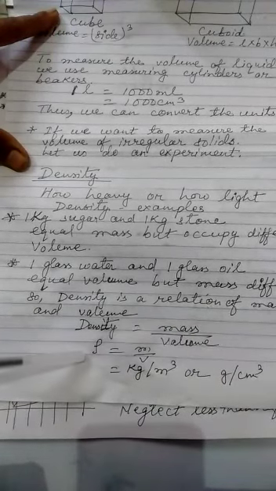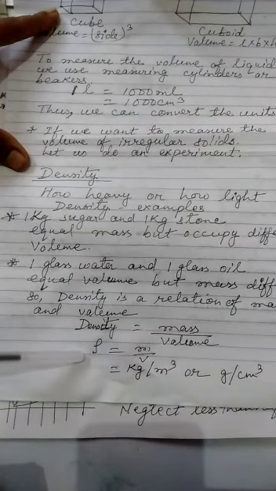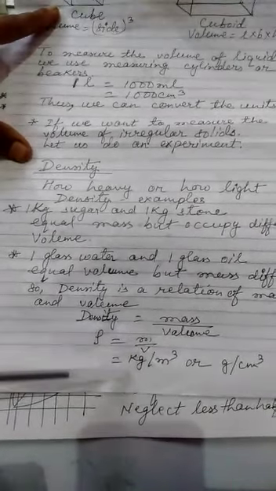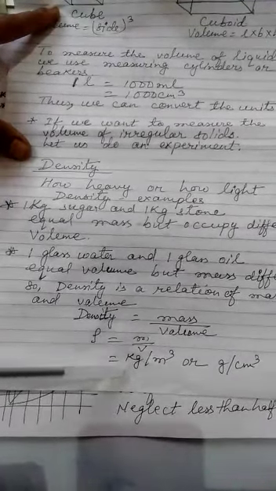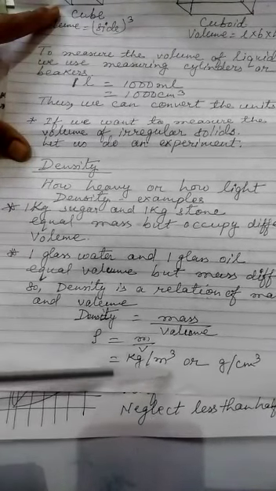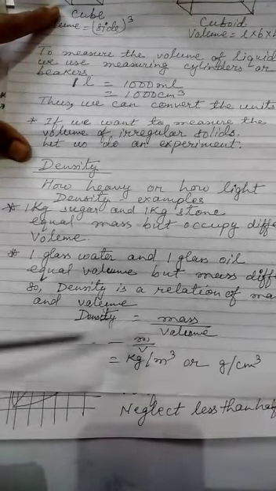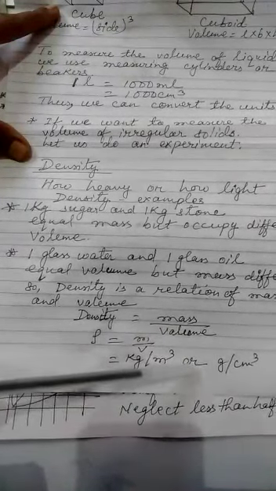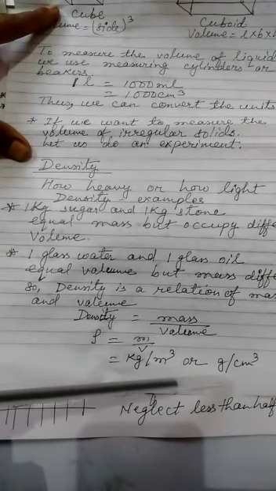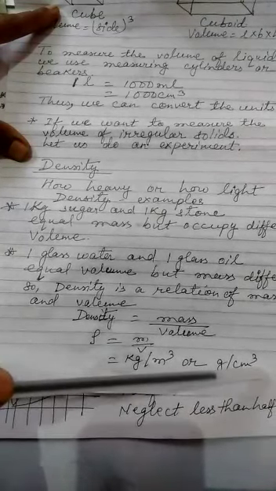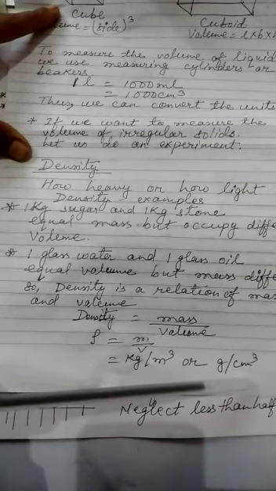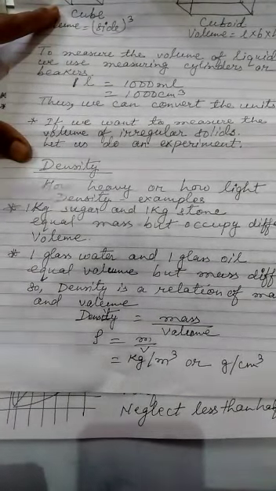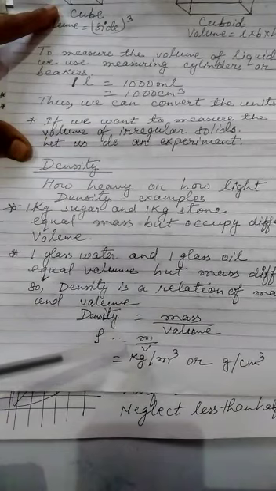We use the sign rho that you can find in your book as well, that rho is equal to mass per unit volume. The unit for mass is kg and the unit for volume is meter cube. So, the unit for density will be kg per meter cube, or in the smaller unit in the CGS system, gram per centimeter cube. In our next video, we will discuss more about density and volume with some sums or numericals.